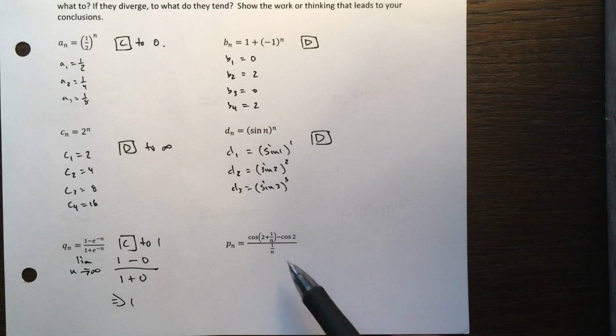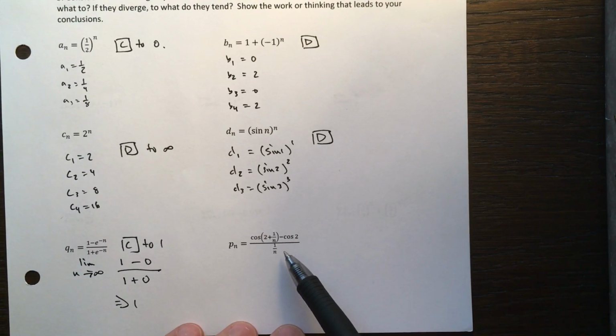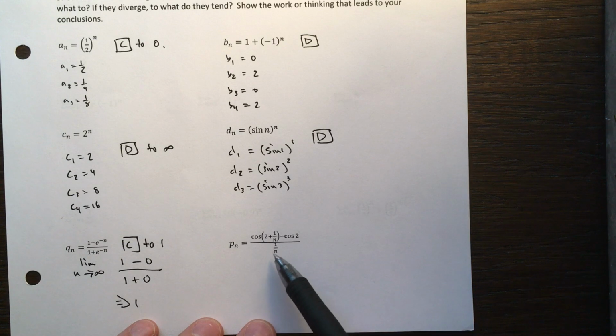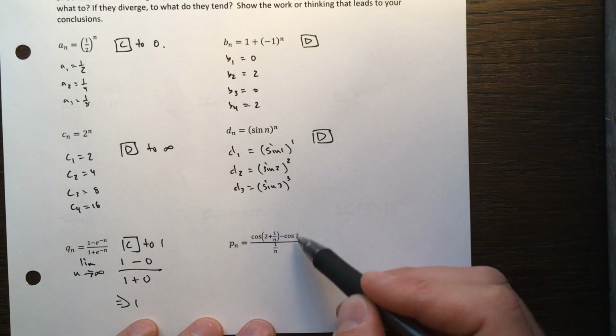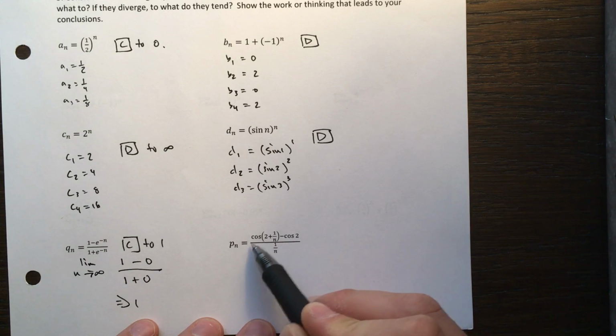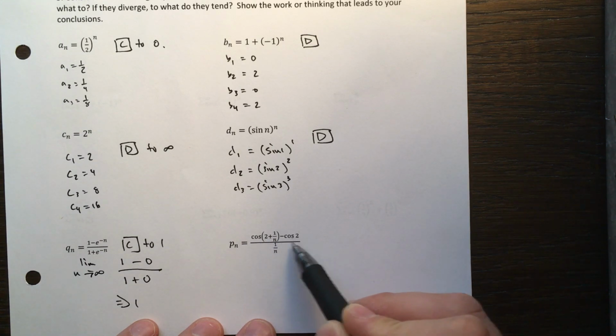This one right here looks like some tricky business. Kind of looks like a difference quotient, doesn't it? As n approaches infinity, this is going to 0, this is going to 0. So it kind of looks like you're getting cosine of 2 minus cosine of 2.